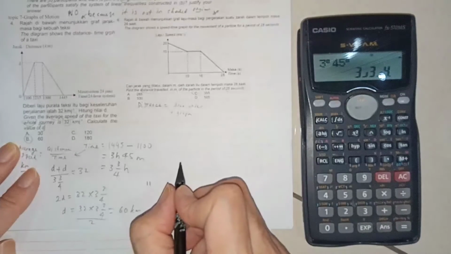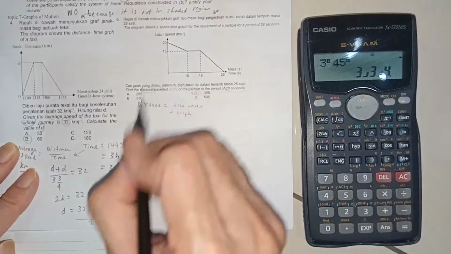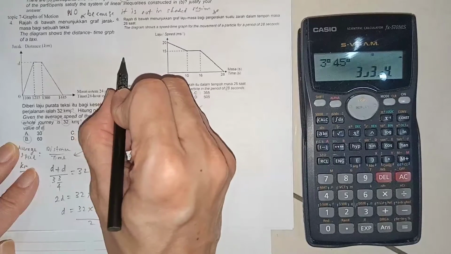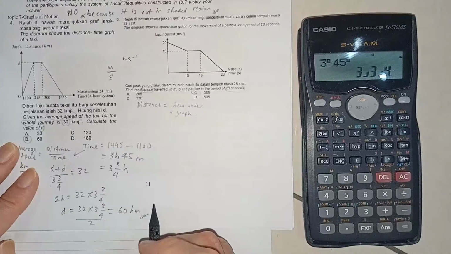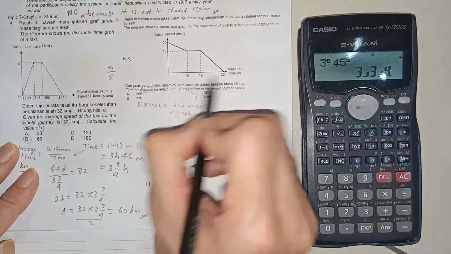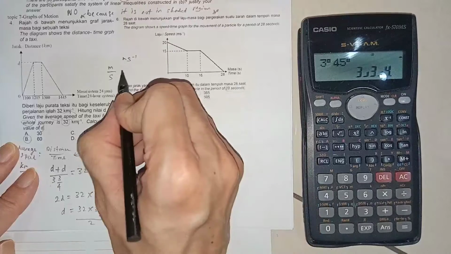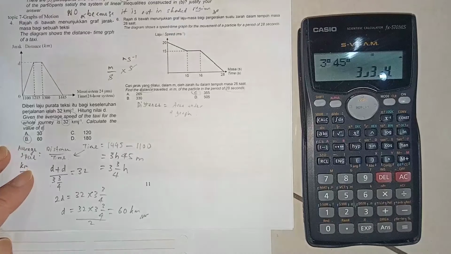Why do I say area under the graph? Because when you find the area, you get meter per second times time in seconds, so the seconds cancel, leaving only distance. That's why we get the distance from the area under the graph.